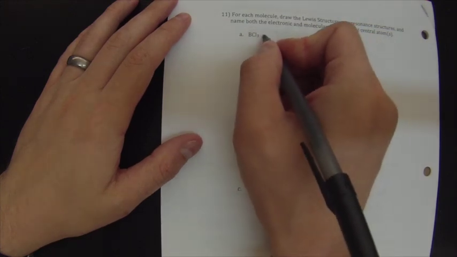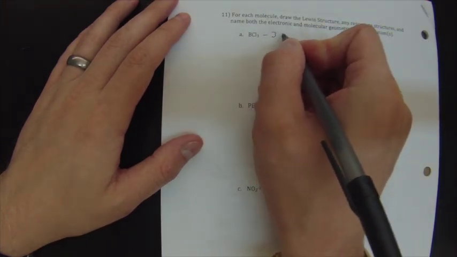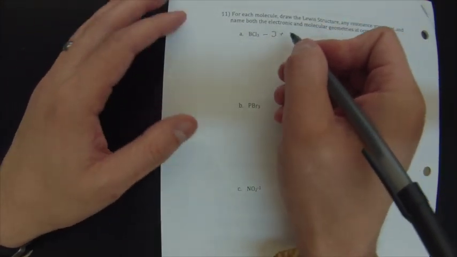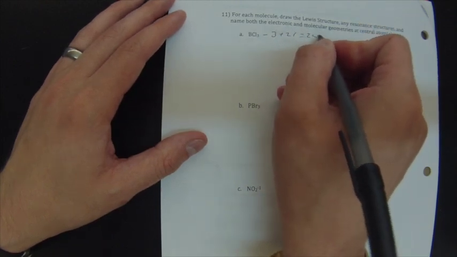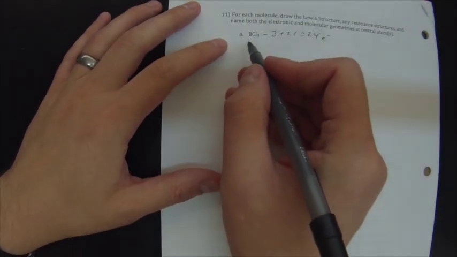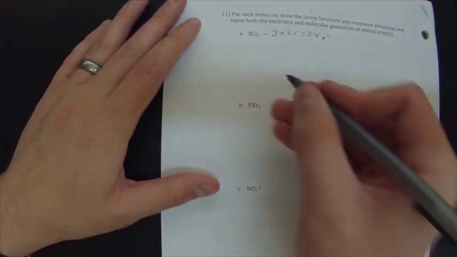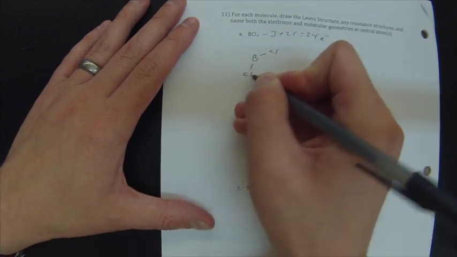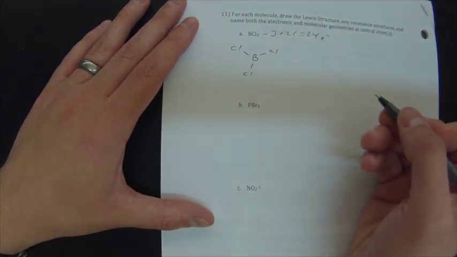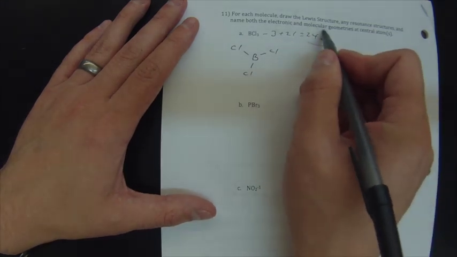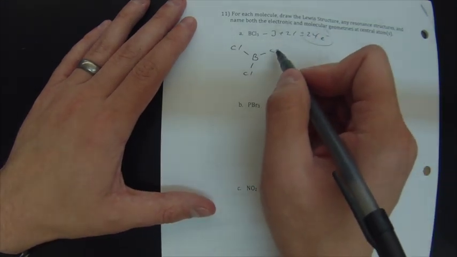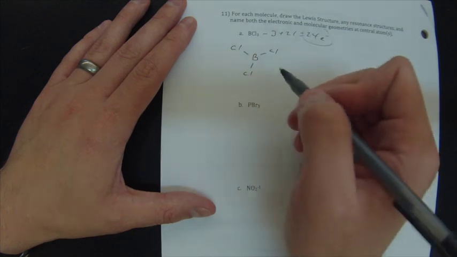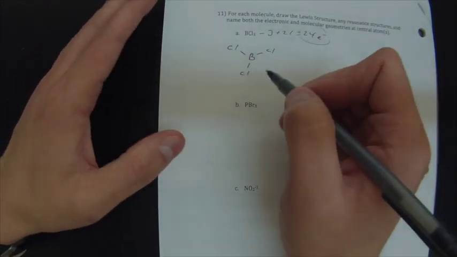All right, last problem, I'm just going to do A. So let's add up how many we get here. B gets 3, chlorine has 7 each, so 21 apiece. So that's a grand total of 24 electrons. Boron is both the least common and the least electronegative, so it goes in the middle. Your chlorines go around the outside. And because there's 24, I know that I need to have 8 on each chlorine, and then I'm out. 8 times 3 is 24.